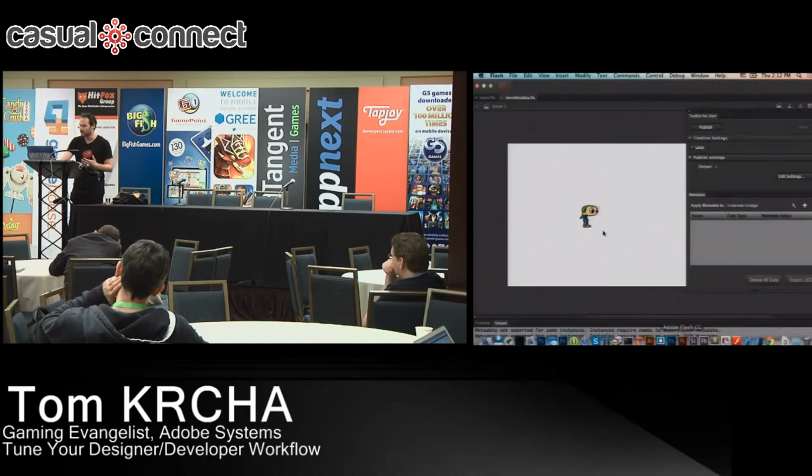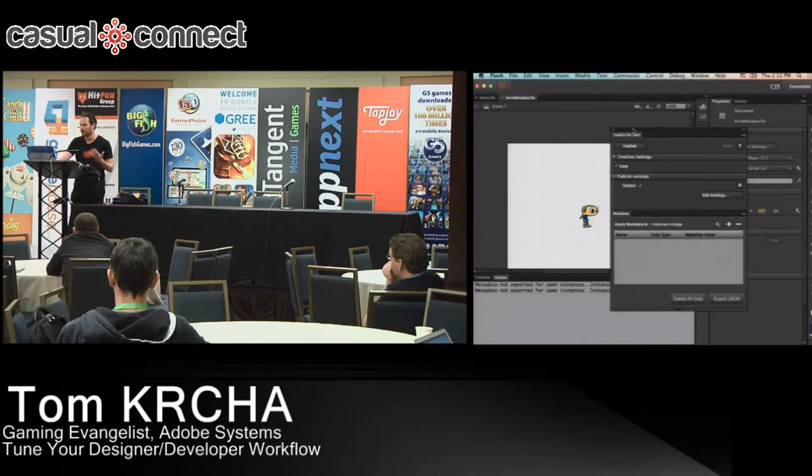Before, Flash Professional was really the tool for creating visual stuff for SWFs, so for Flash. Right now, you can basically export out of Flash Professional into JavaScript, into anything. And I'll show you some of the techniques that we are implementing right now.